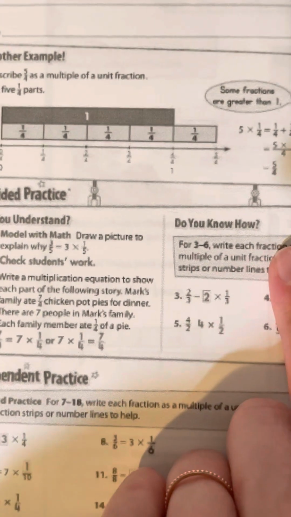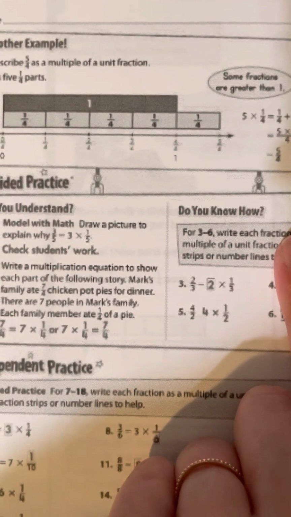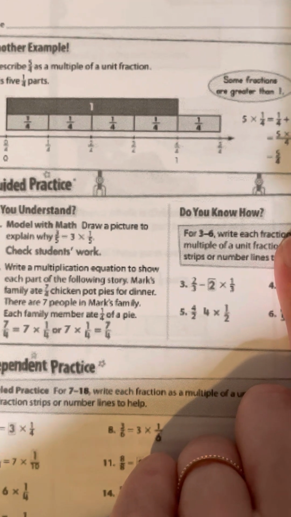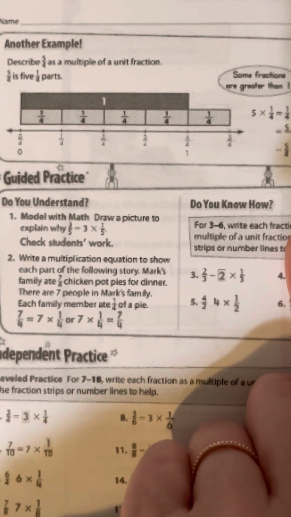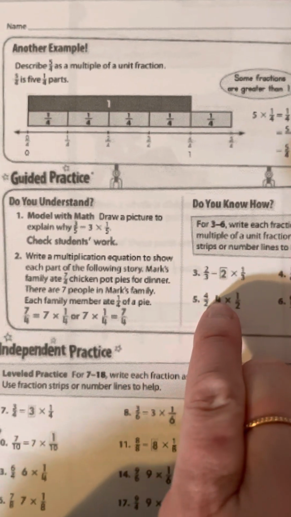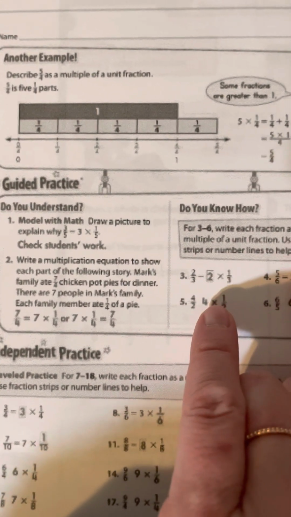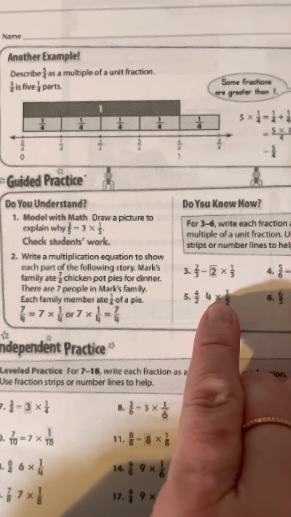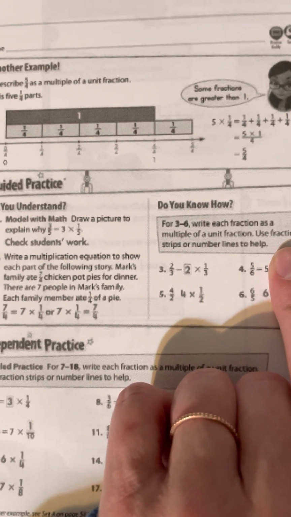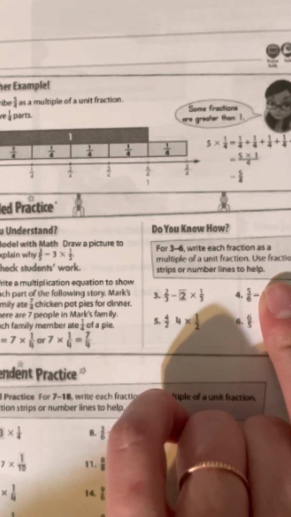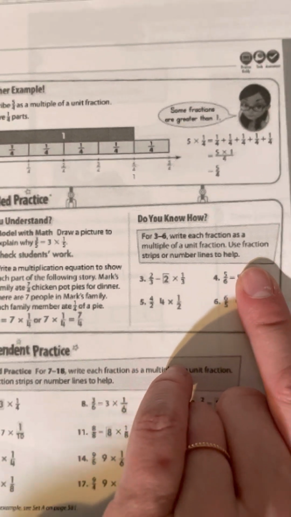Okay. Number 5, 4 halves. So you know you have halves as your denominator. So 4 halves is 4 times 1/2. So your missing number was 4. Okay, so you try 5/6. And you try 6/5. So you try number 4 and number 6.